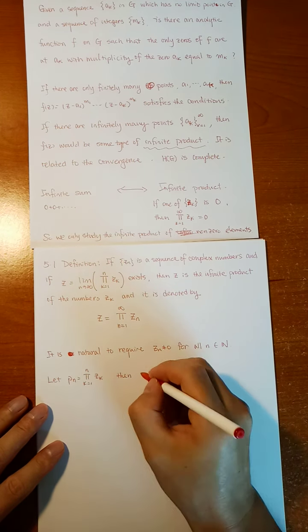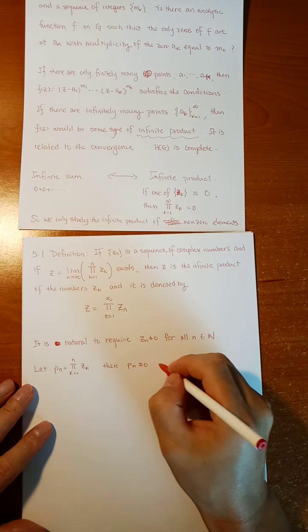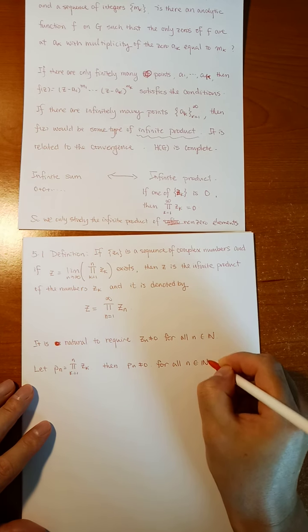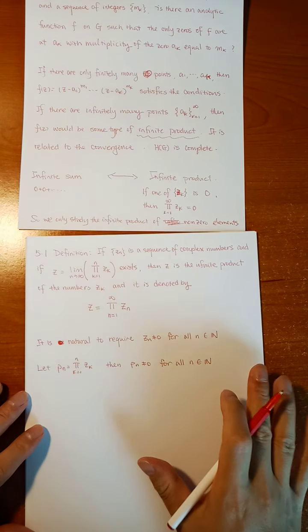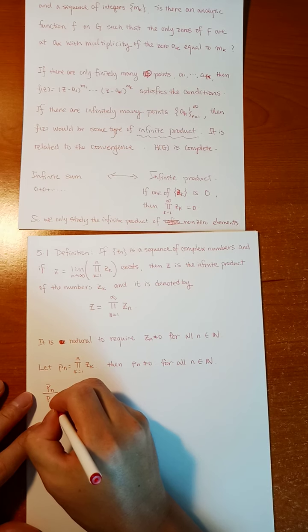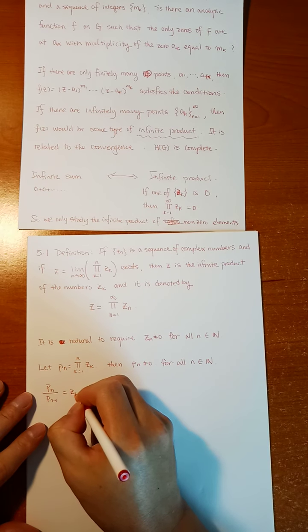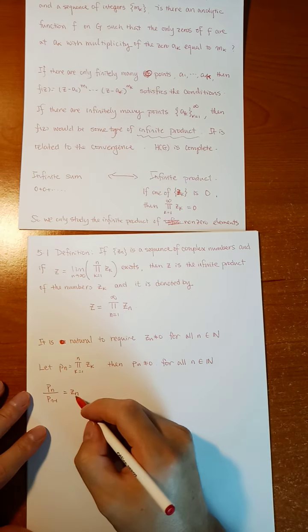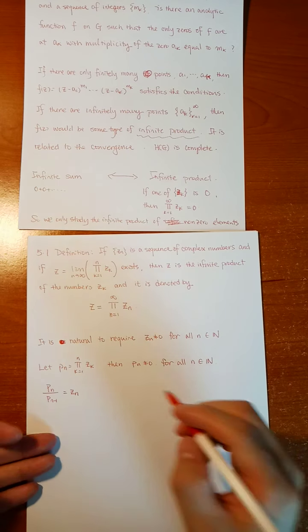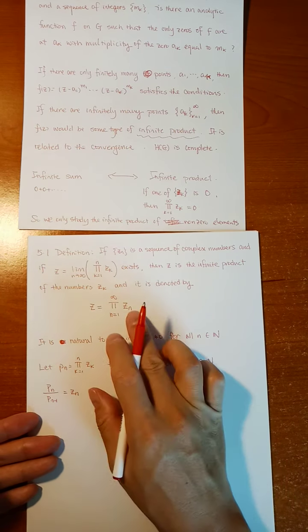We require all Zn are non-zero. Okay, Pn is never equal to 0. If it's not equal to 0, we can form the quotient. We get Pn over Pn minus 1 is Zn, of course.